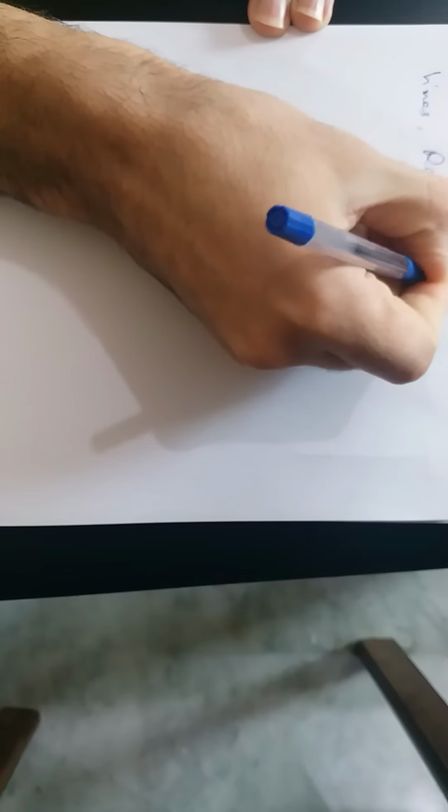Hello everyone, we are going to take something new for you. We call it lines, rays, and angles. Before we start anything, we are going to talk about something we call a point.